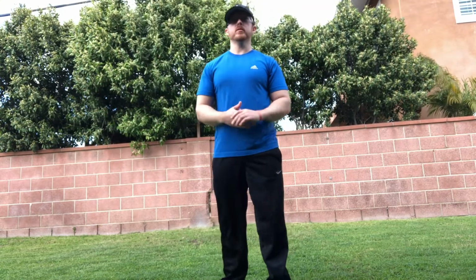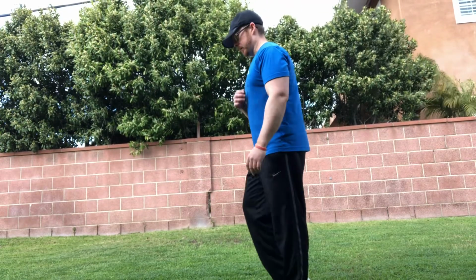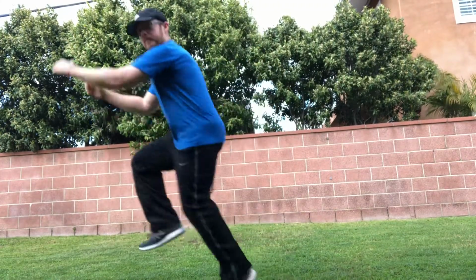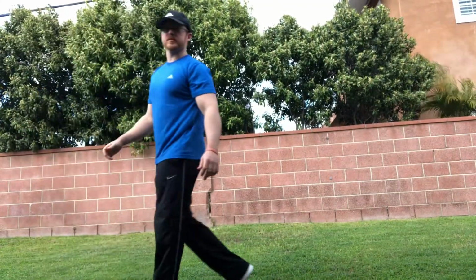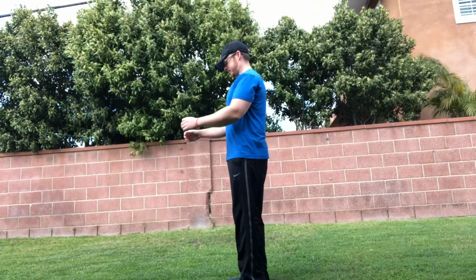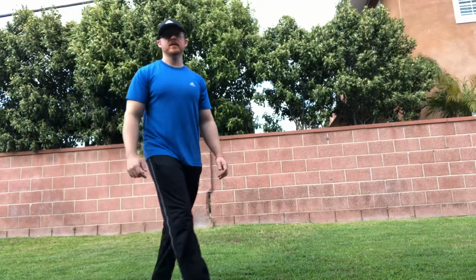So that would be hopping. And then leaping is basically landing with the opposite leg, which I can't do because of my knee.